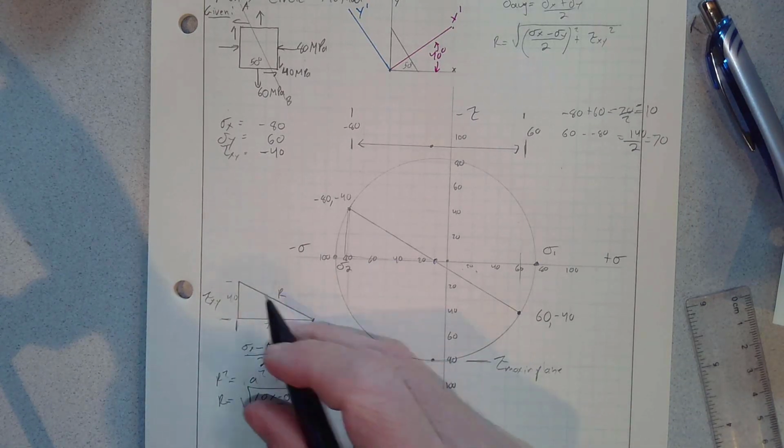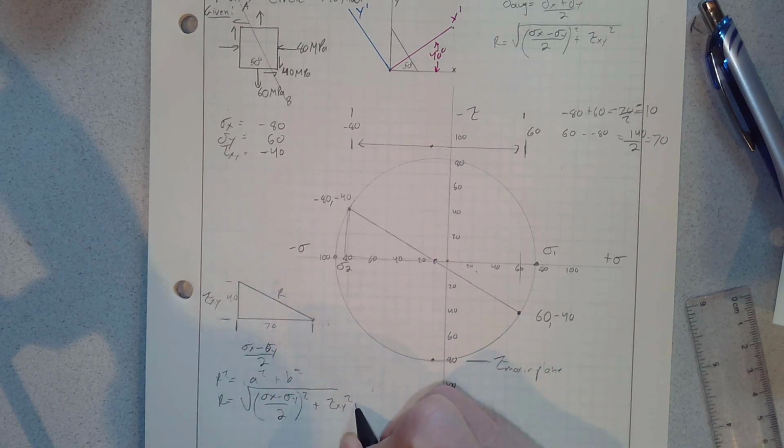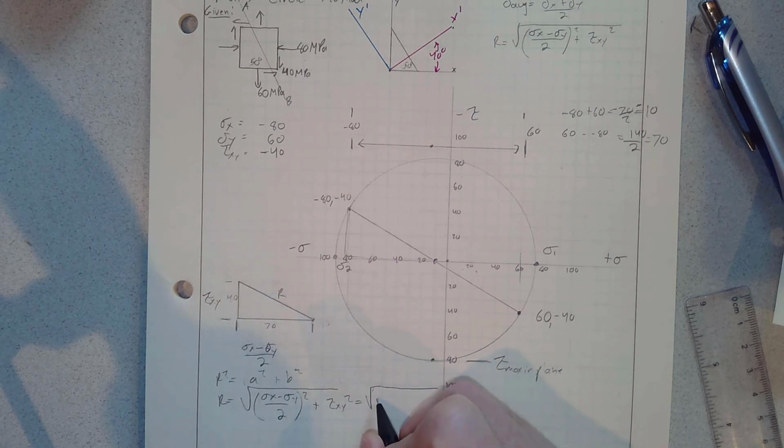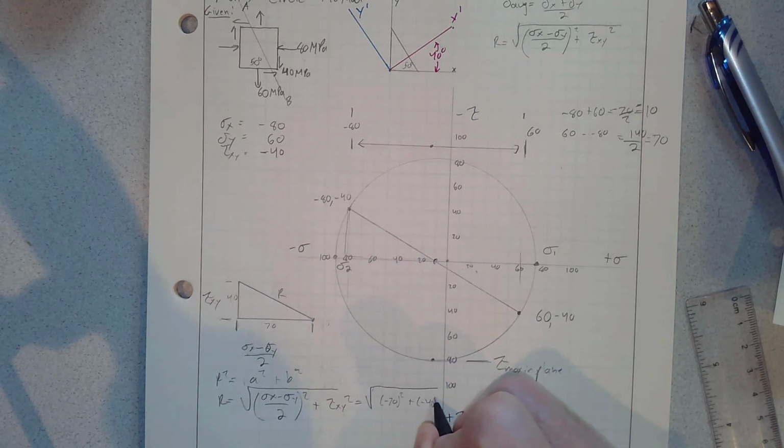So let's plug in a value for each of these. The radius is going to be equal to the square root of, we already found this out, sigma x minus sigma y, that is -80 minus 60, so -140, divided by 2. So that's going to be 70 squared. Well, it's -70 squared. And then tau xy was -40, so plus -40 squared. Let's see what that comes out to. 70 squared plus 40 squared, square root of that.